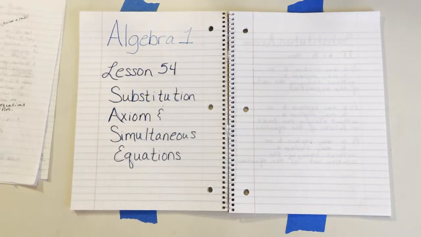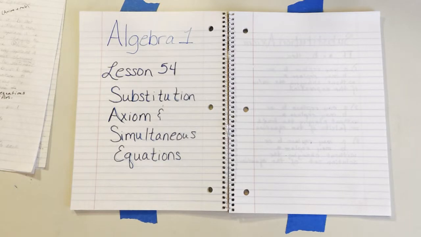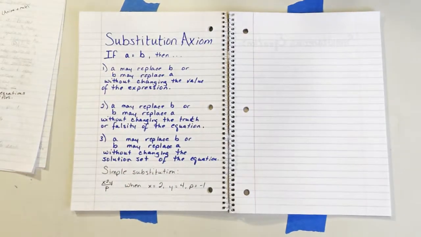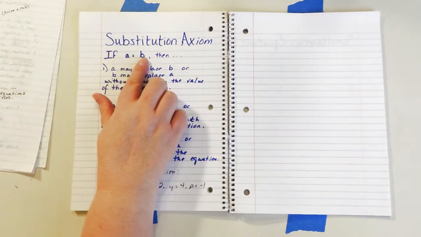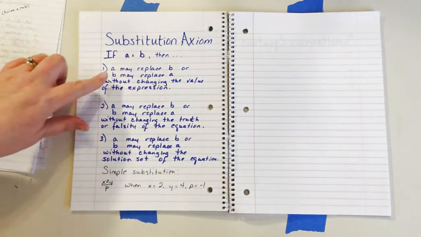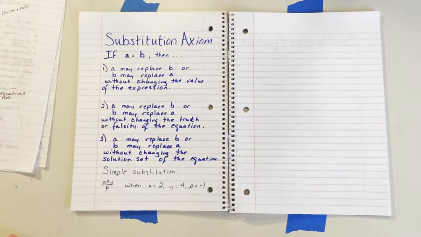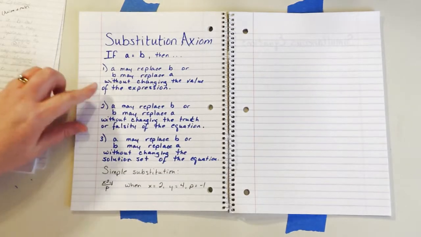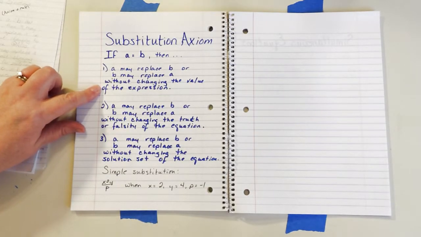This is Algebra 1, Lesson 54. We're going to be talking about the substitution axiom and simultaneous equations. An axiom is a rule, and the substitution axiom says that if two expressions, A and B, are of equal value, then A may replace B, or B may replace A, number one, without changing the value of the expression.